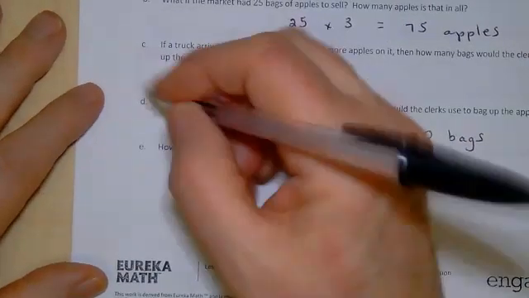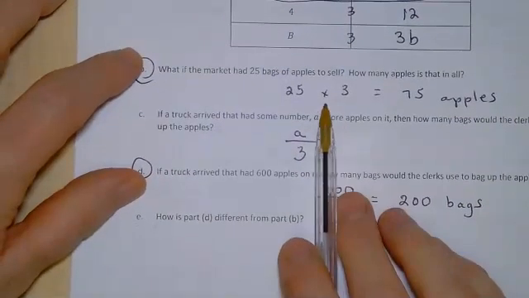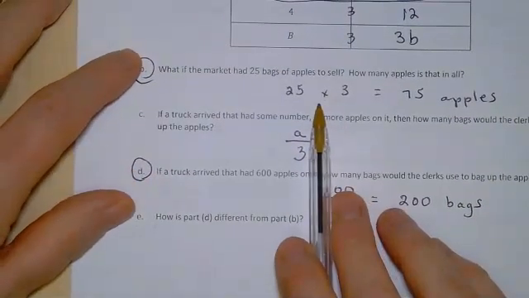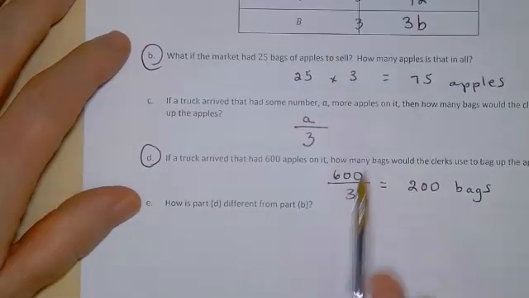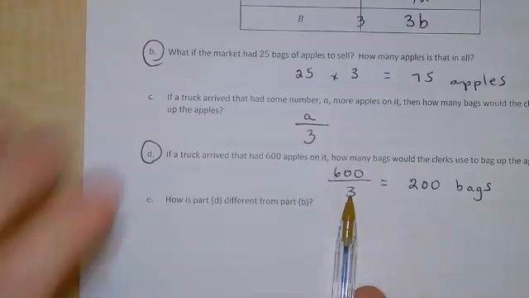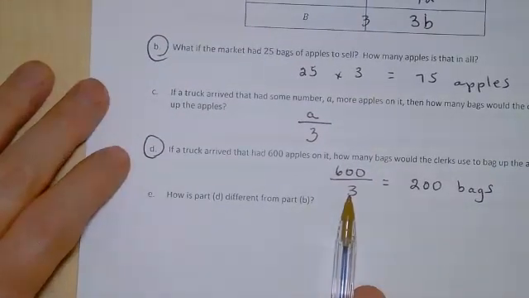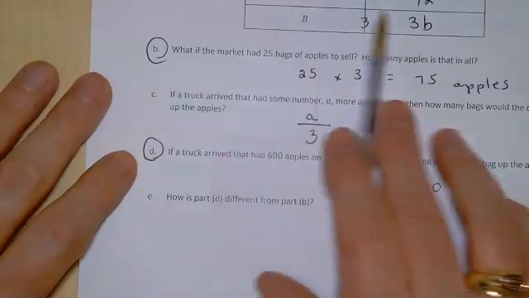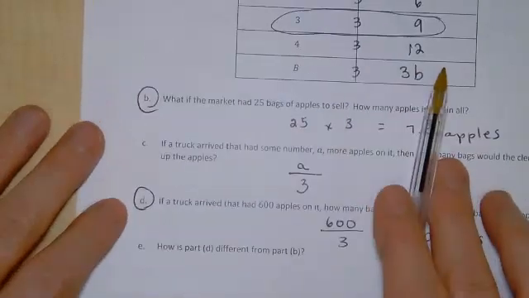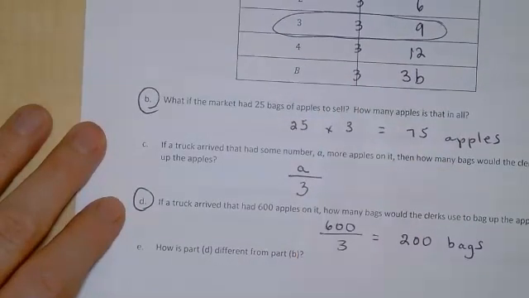How is part D different than part B? Well, let's go see. What did we do in part B? Peyton? Multiplied by 3 here, and what did we do here? Peyton? We divided by 3. So here's what you're paying attention to. Depending on if you're going from small to big, you're multiplying. If you're going from big to small, you're going to divide by whatever number we put in the middle. Does that make sense? Okay, let's look at page 2.